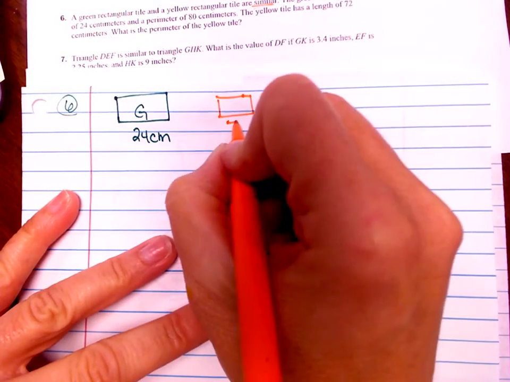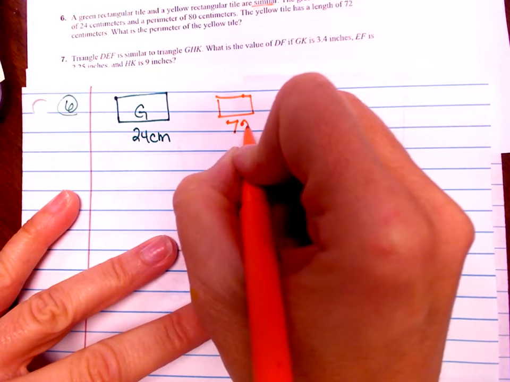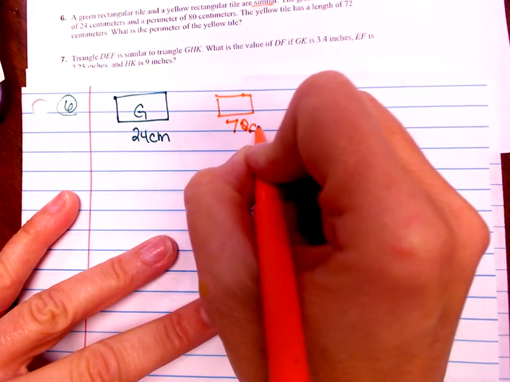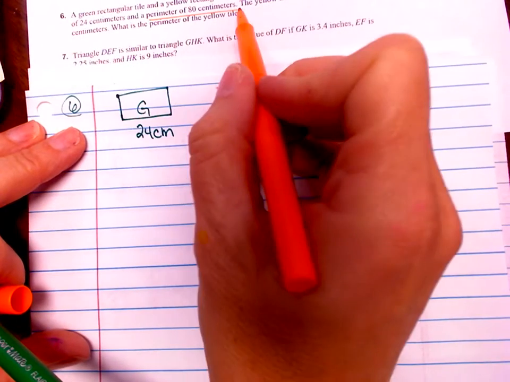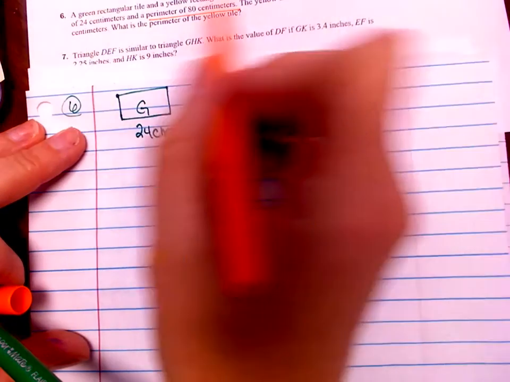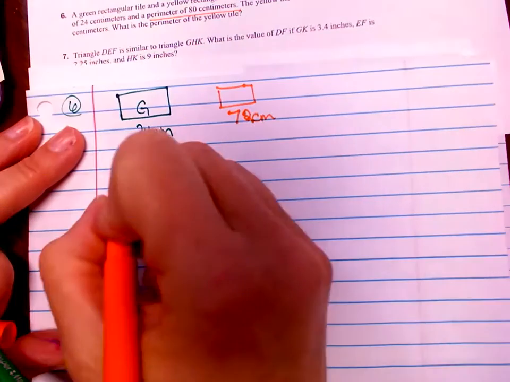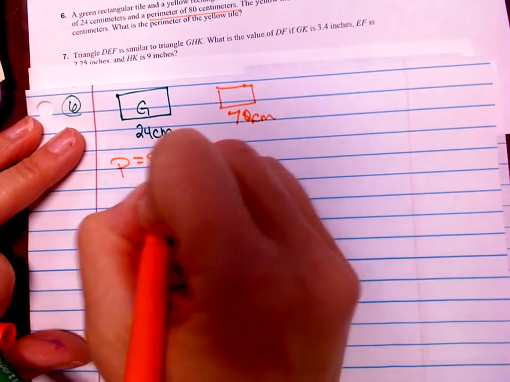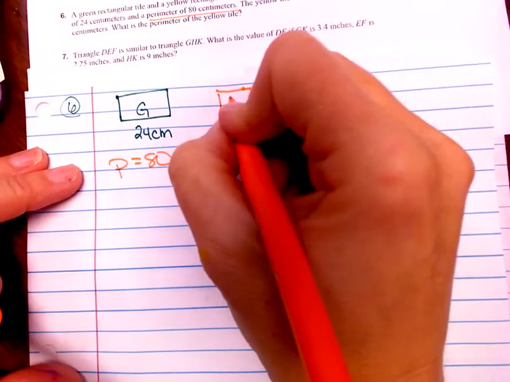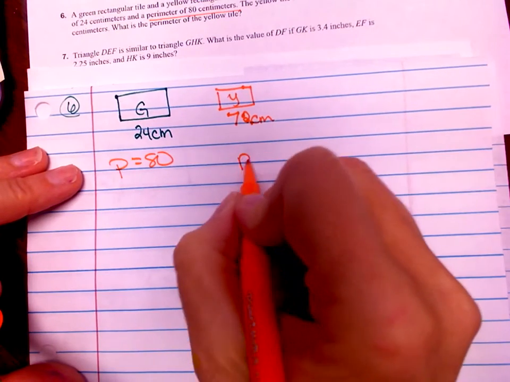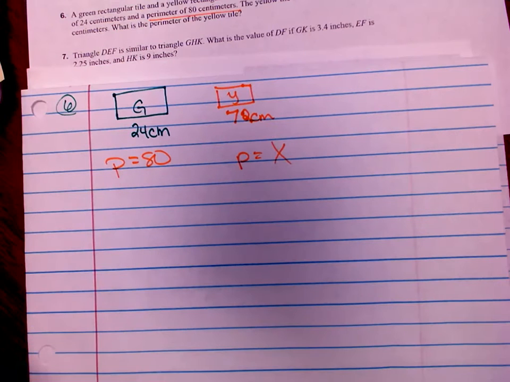The yellow one would be 72 centimeters. But the perimeter, the green tile has the length of 24 and the perimeter equals 80. What is the perimeter of the yellow one? That is what we're looking for.